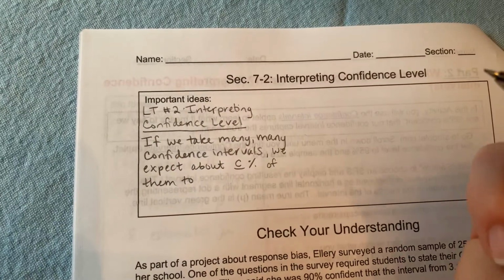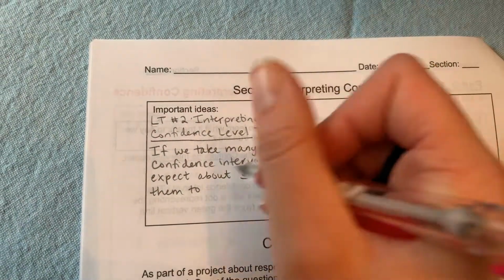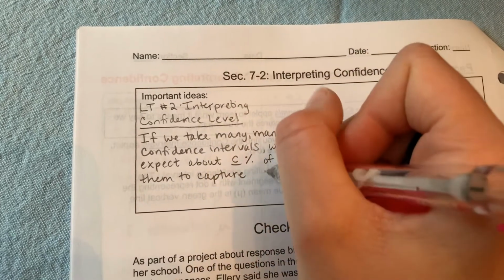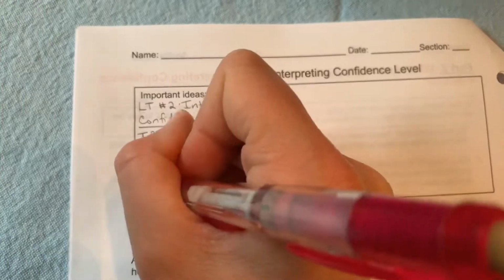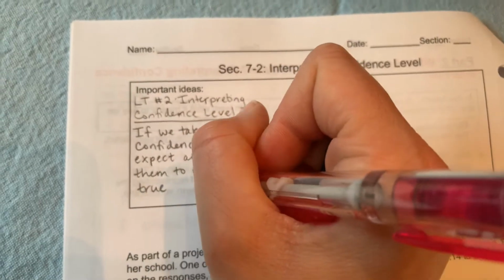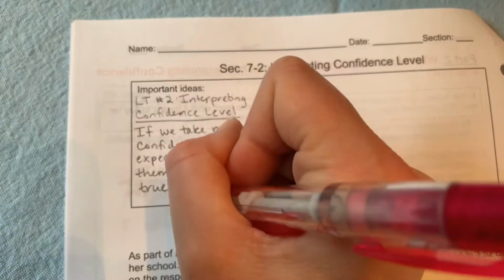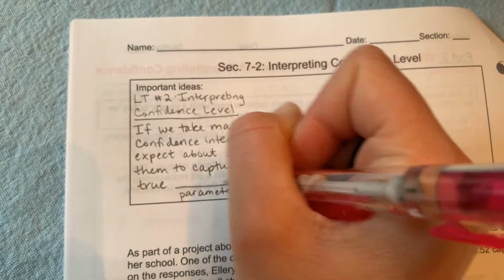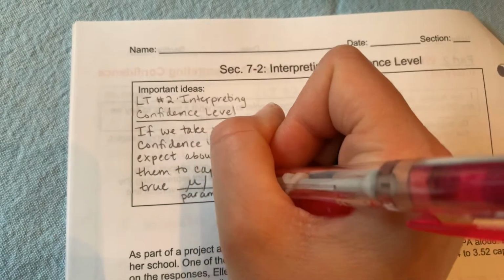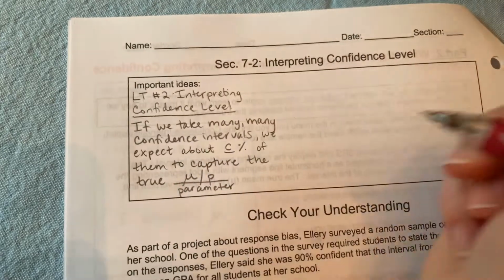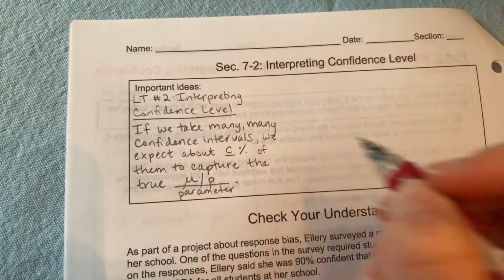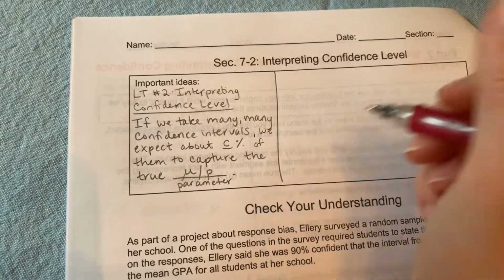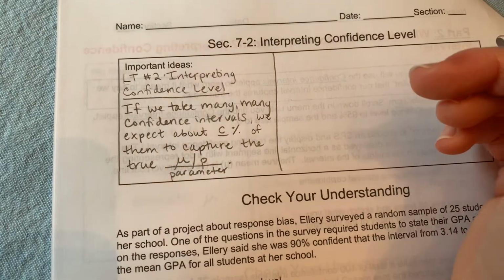And again, I'm going to use that word that's different from the one in your book. We're going to say to capture. So about C% of them to capture the true parameter. And I'm going to write it a little bit different this time because I want to emphasize that for us, that parameter is either going to be the population mean or P, the population proportion. Okay, so that is our interpretation of a confidence level. We want to keep that straight.